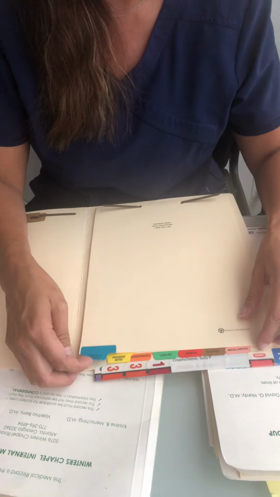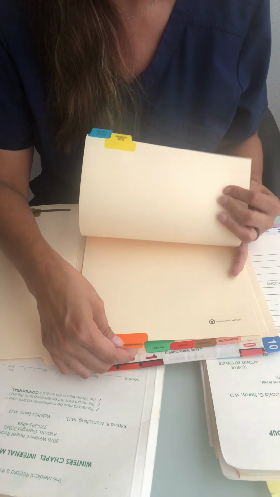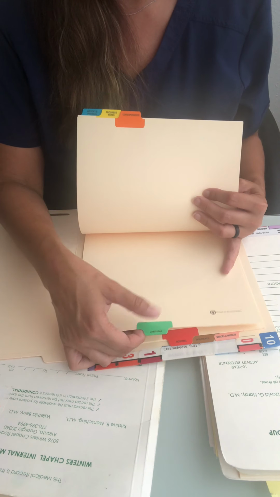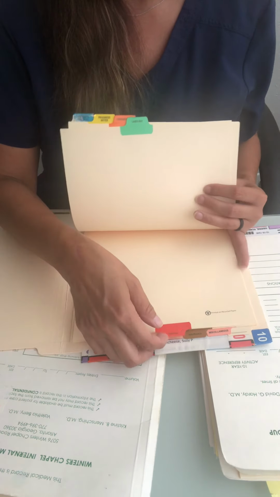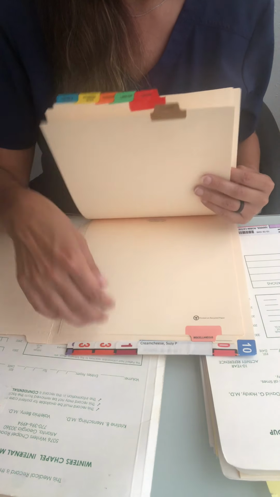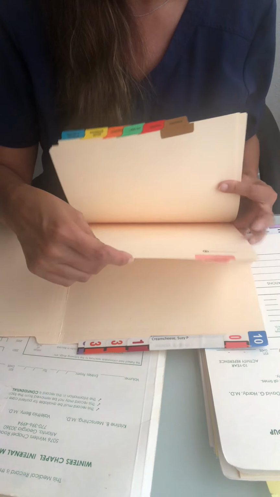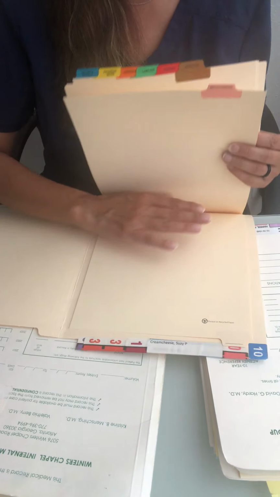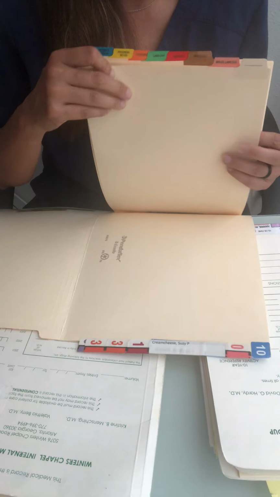We have the tabs for history and physical, progress notes, any correspondence we've sent to the patient or gotten from the patient. Their lab and x-ray is one tab. Anything from the hospital would go here, and insurance here, and anything miscellaneous here. Maybe they had a physical or school physical or something done, you may want to put that here.